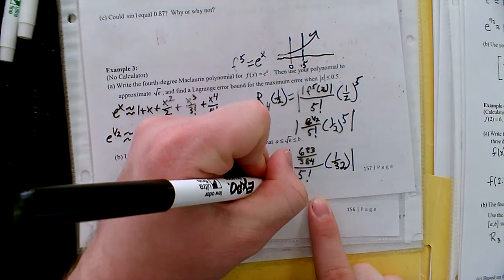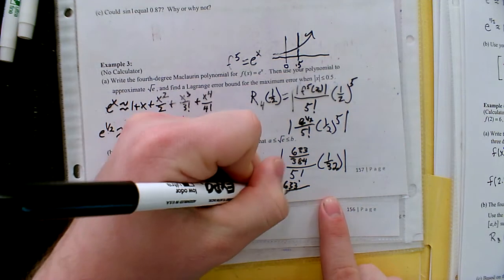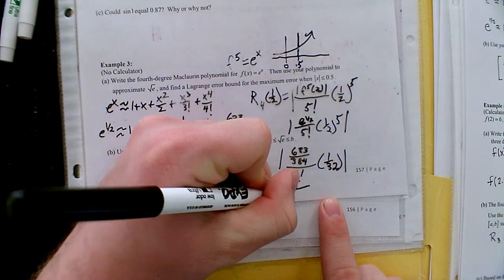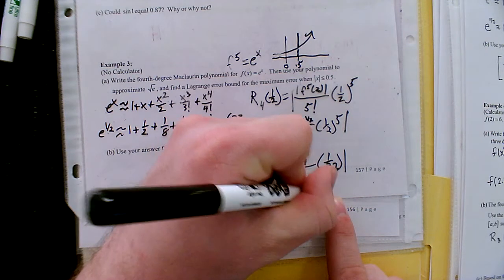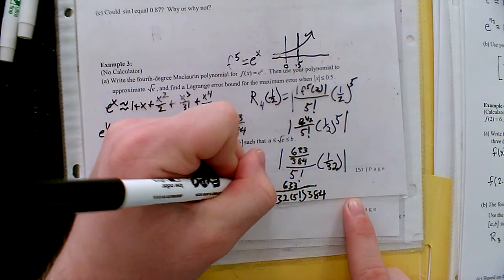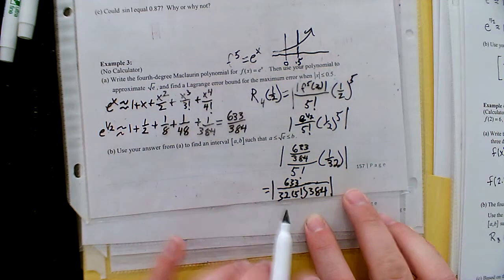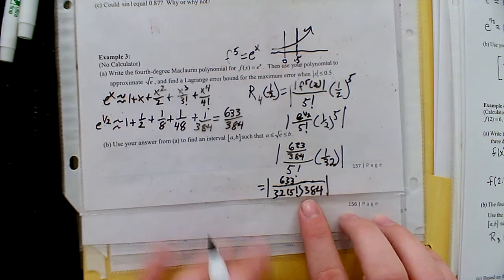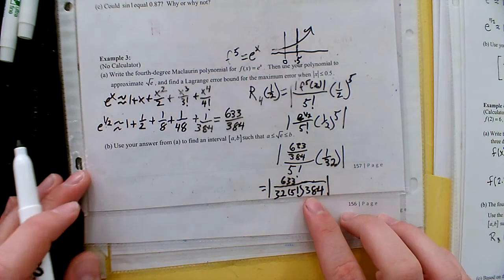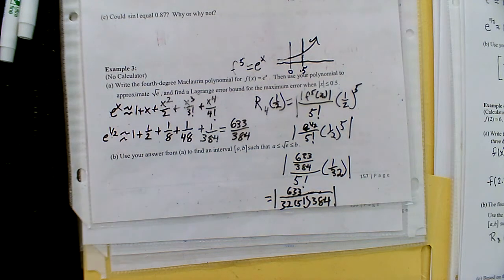But since I have it worked out, we're going to write out a little bit more simplified version. So it'd be 633 over 32 times 5 factorial times 384. Again, so it's non-calculator, so we don't have a decimal of it, but this is our maximum error within that interval. So that's what they're asking for in part A.